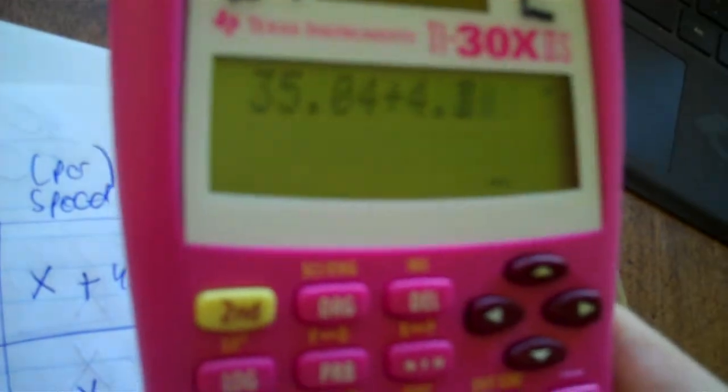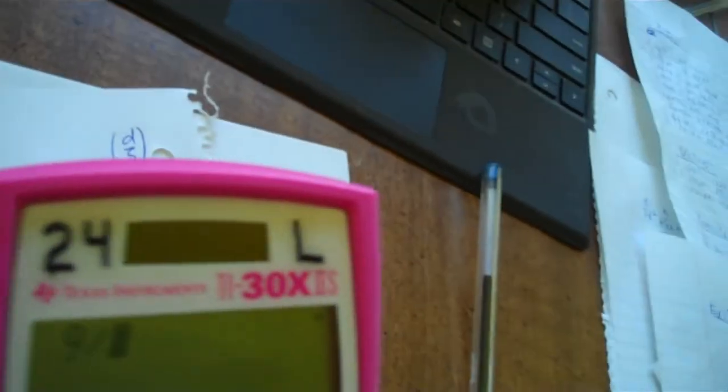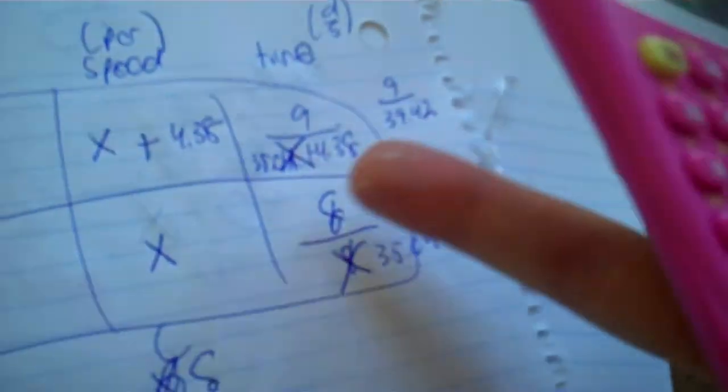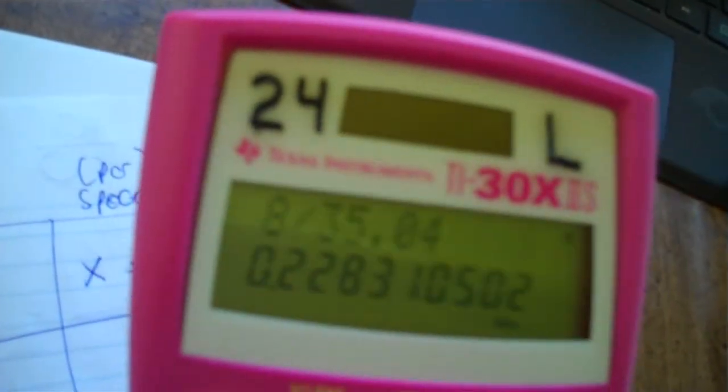So I'm going to take 35.04 plus 4.38, so 39.42, so I'm going to take 9 divided by 39.42. Okay, there we go, and then take 8 divided by 35.04, you should get the same thing, 0.23 hours. So under about a quarter of an hour.